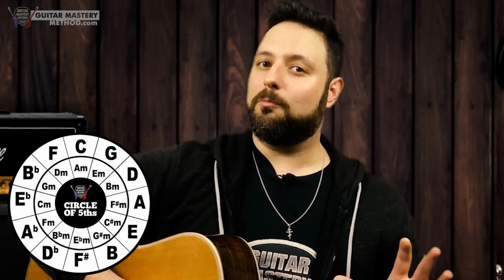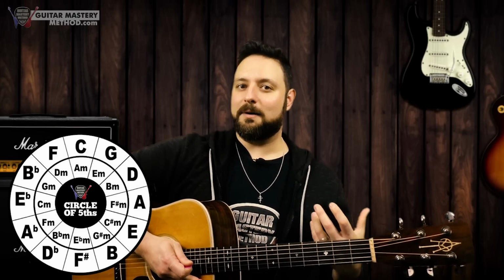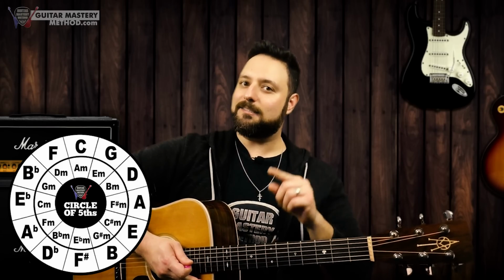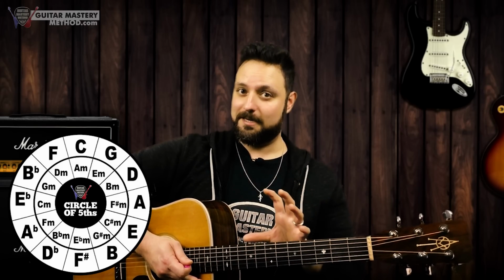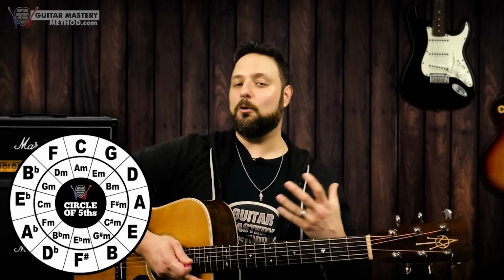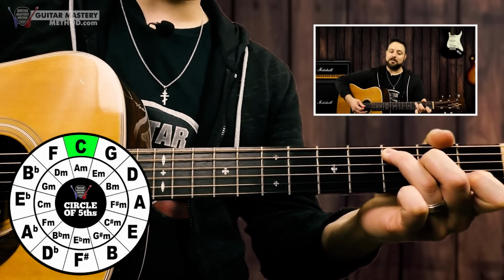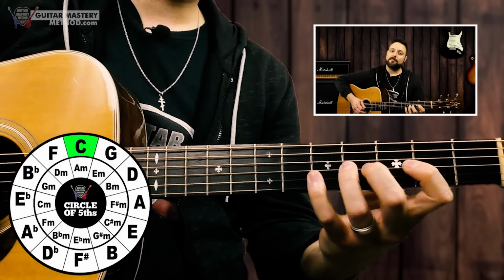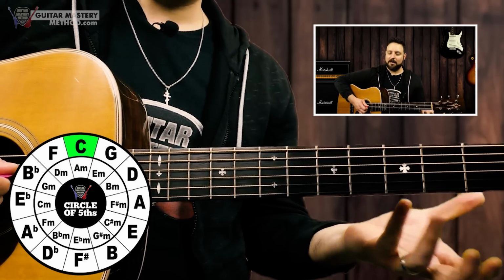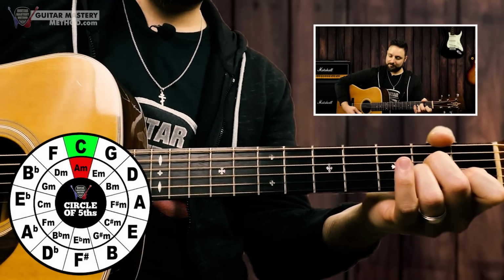Well, in order to incorporate minor chords, we have to understand something called relative minor. All you need to know about what relative minor means is that in a major key, there is a minor chord in that key that relates to that major chord, that key chord. And it relates in a way that you can play the same scale and it still works. So check this out. If I were to just play a C chord and then play the C major scale, that works, right? Makes sense.